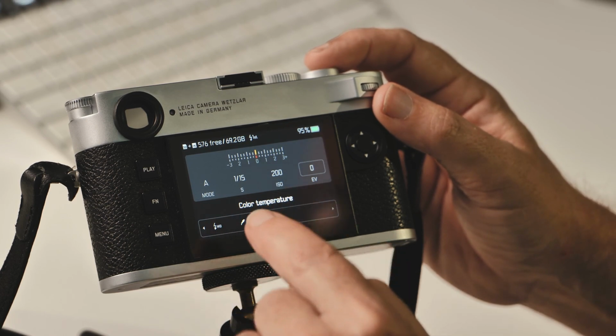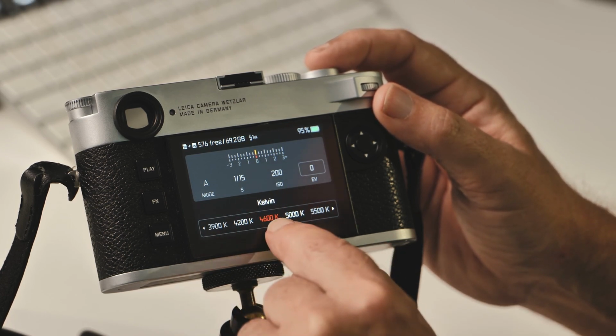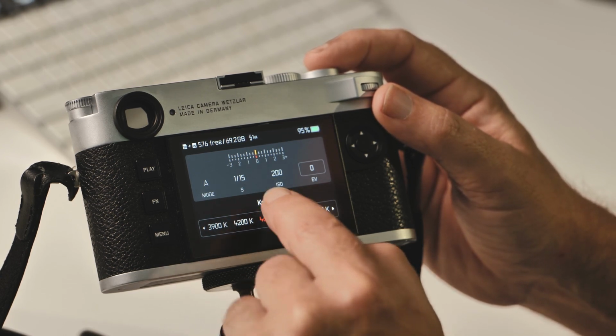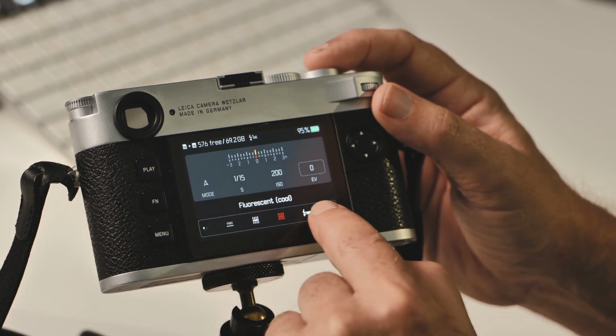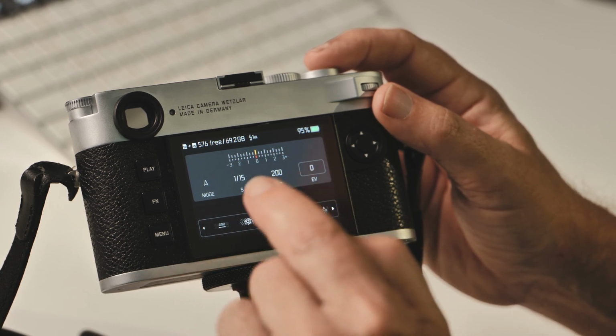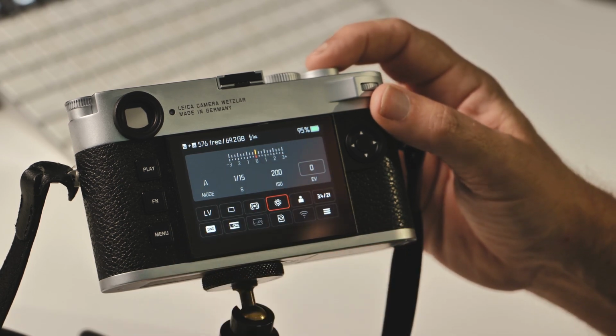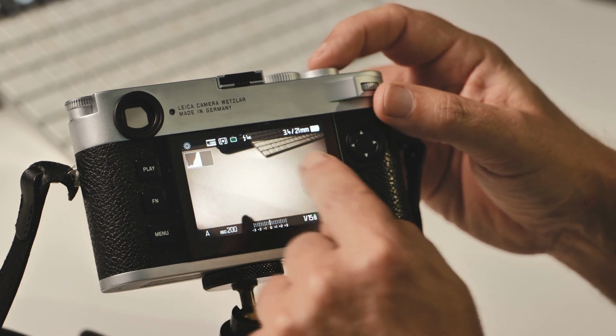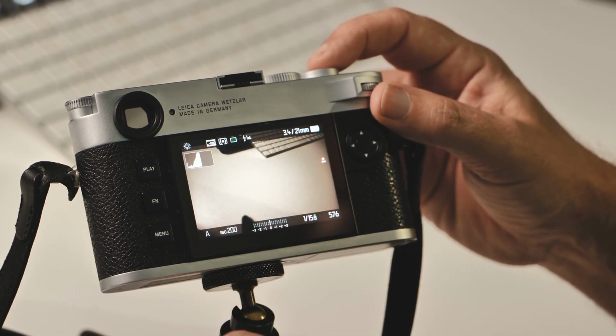So I've set a Kelvin value here to 4,600 specifically because I'm in my studio. Normally you would be much more likely to change that to something like daylight. In fact, if I leave that now and go back to the live view, you'll see how that's gone a little bit warmer. It's not too far off actually, so let me leave it like that.